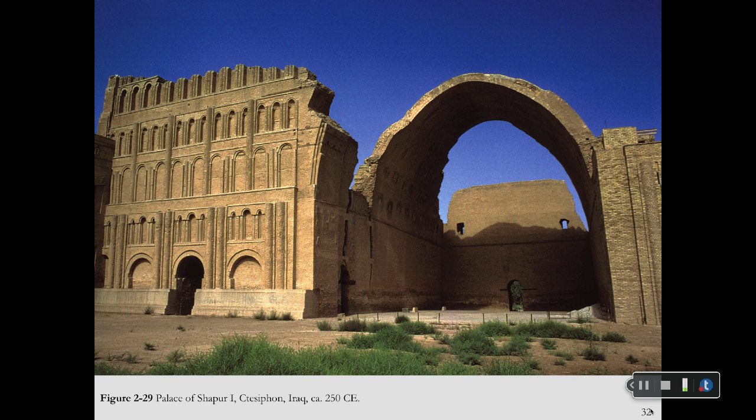Islamic architecture considered it the standard for judging their own engineering. Another architectural feature is a repetition of arches called a blind arcade. The new Persian Empire lasted until the middle of the 7th century CE, when it was conquered by the Arabs.